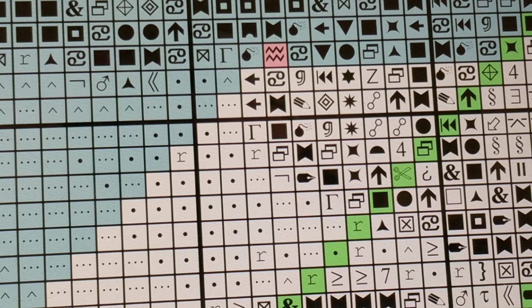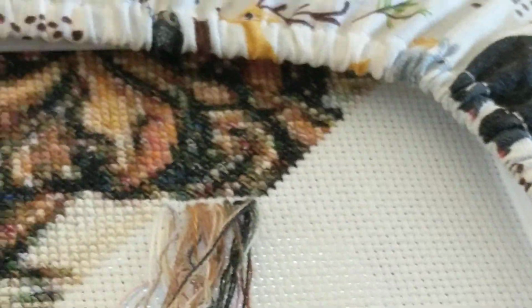All right, it should get easier now. Here we go at the start of the next row. And we start in the first one there. See, you have to do it like this.